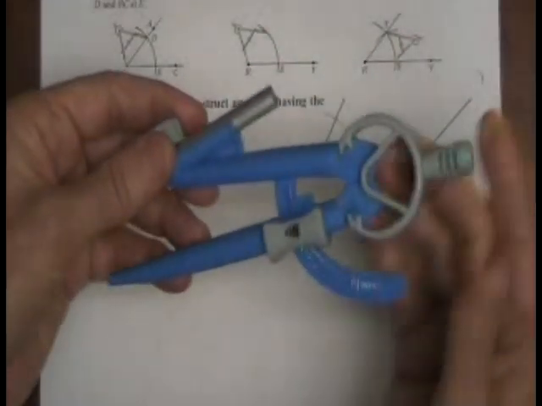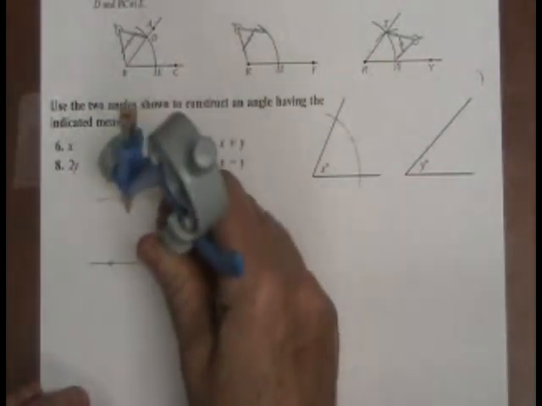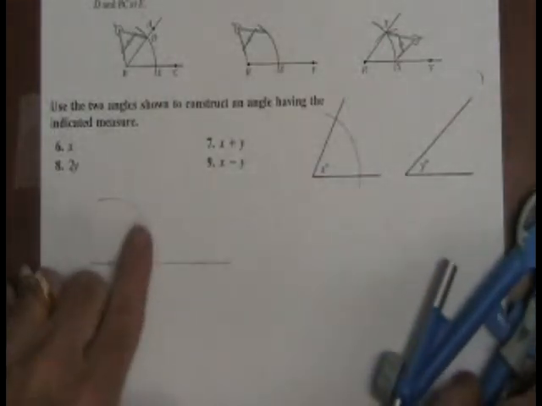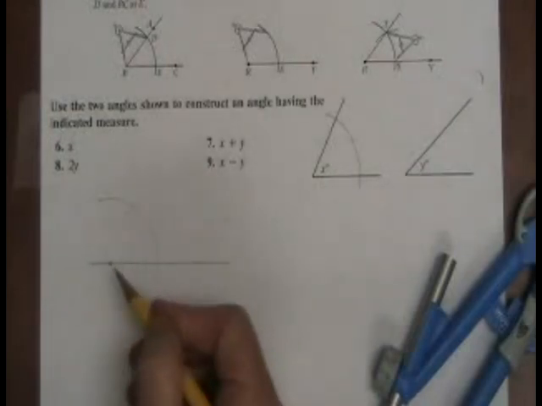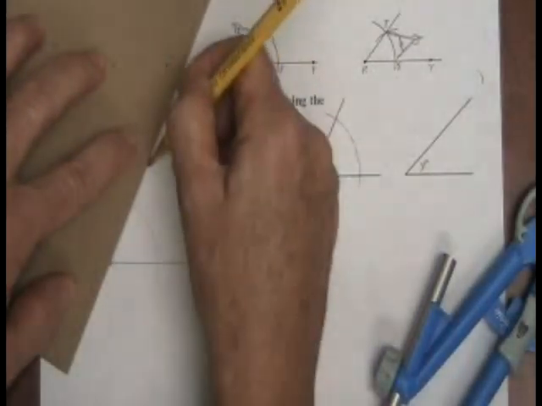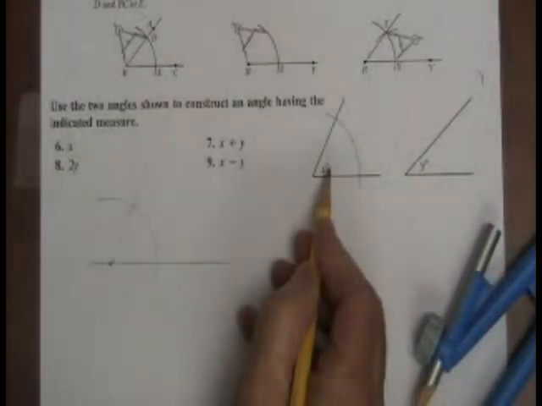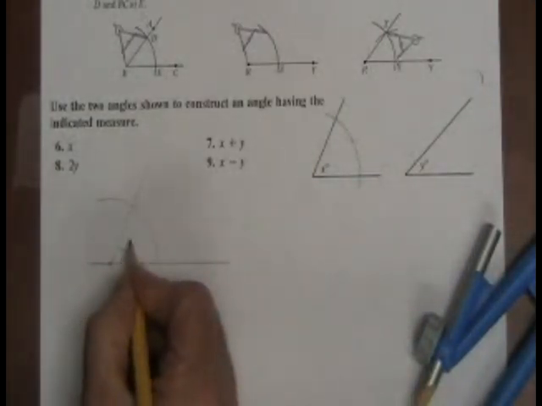So now I come back over here and on this arc, there we go, I make a little mark there. And what I know now is that that is the point that if I draw a line from this point to this point, then I will have copied that angle. So very neatly, I do that. Ta-da! And what I know is that however many degrees that is, this is also that many degrees. I have copied that angle.